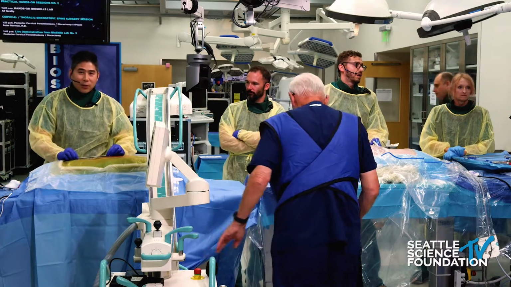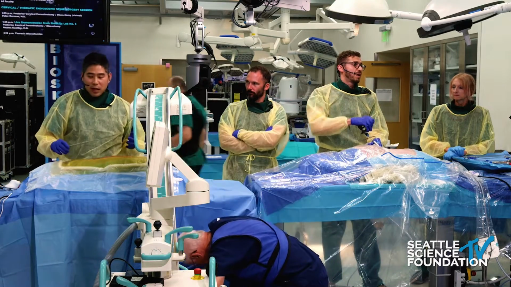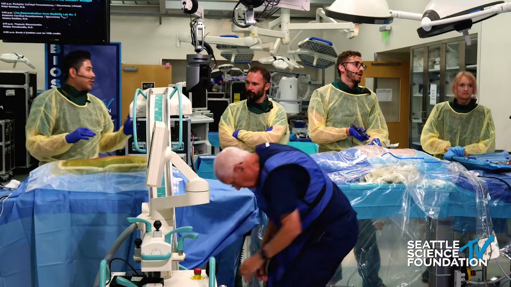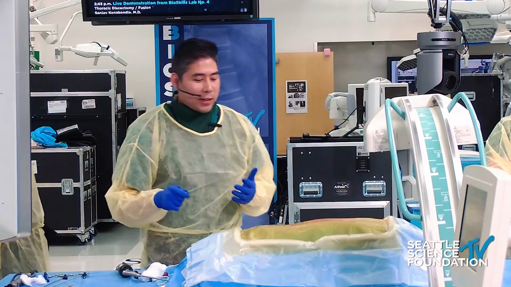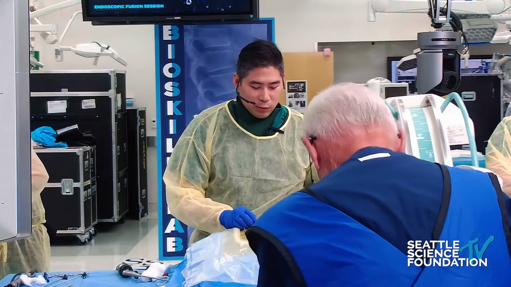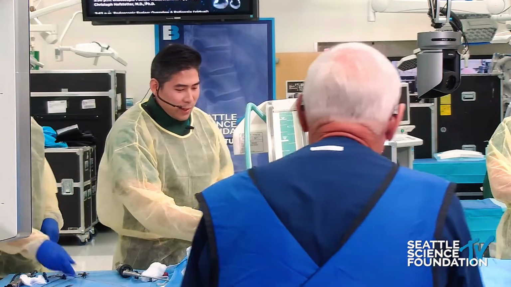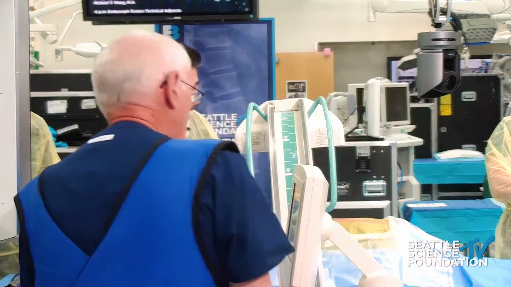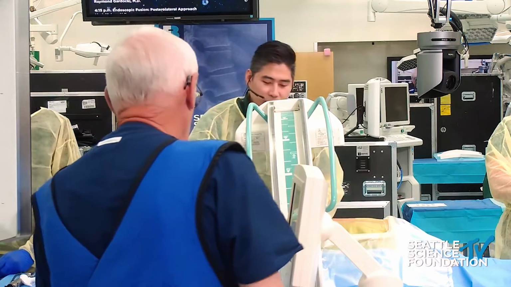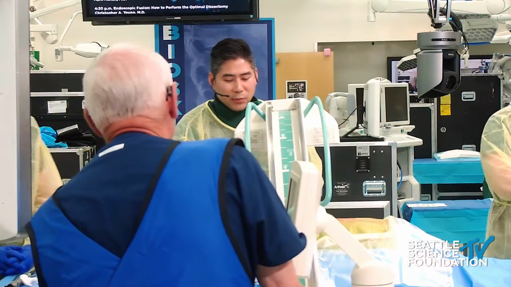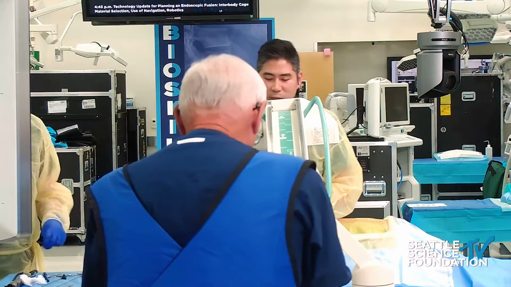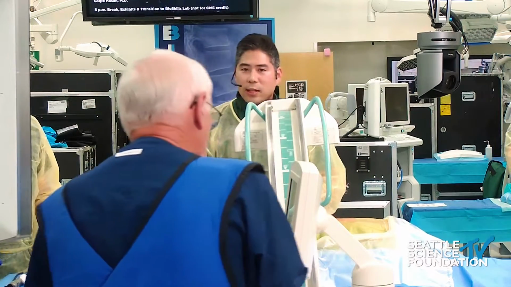For interlaminar, Osama did a beautiful job, and that's a lot harder. I think the transforaminal approach is, in my opinion, a very challenging approach to first learn. The interlaminar approach is sort of a workhorse of the endoscope. You come down the midline, the anatomy is very similar. It's not as much fluoro shot to localize, so you can take a shot right here.